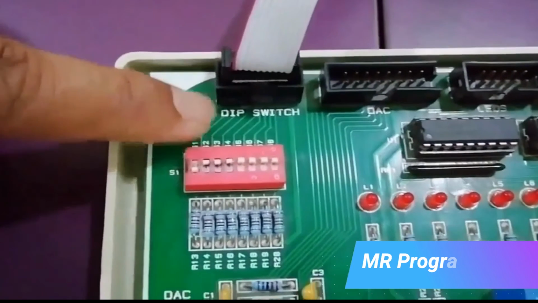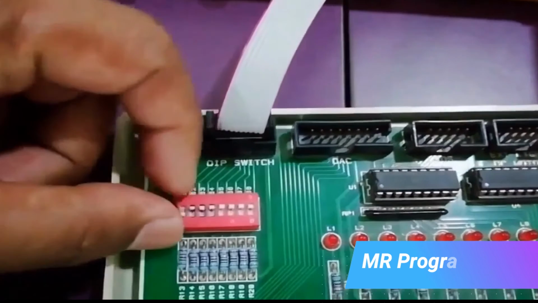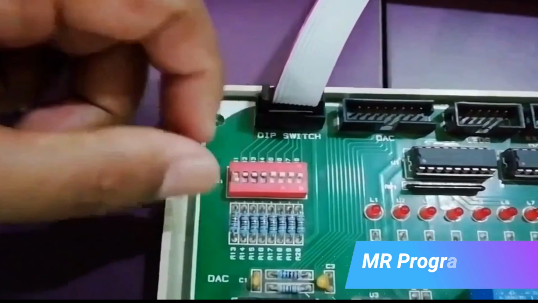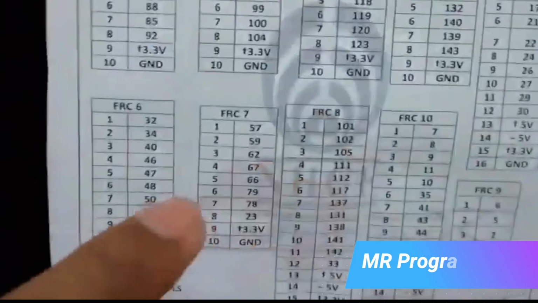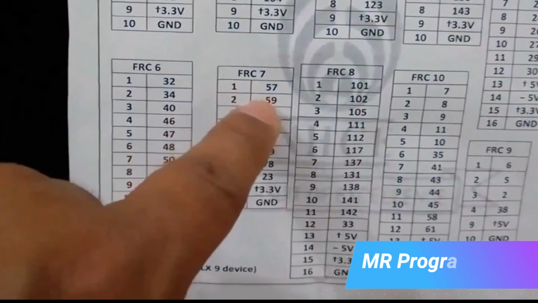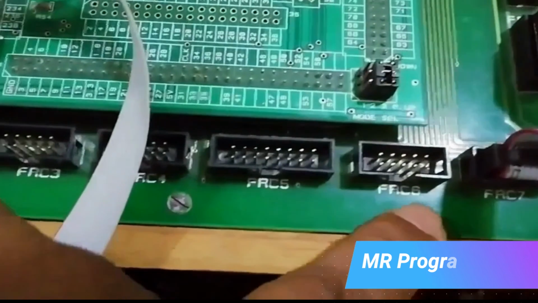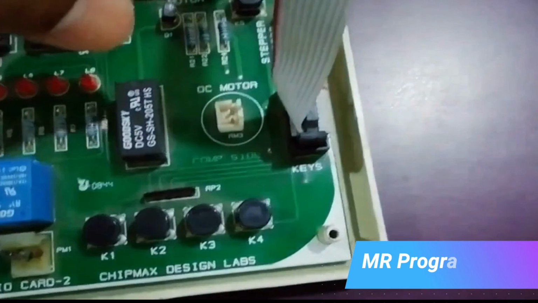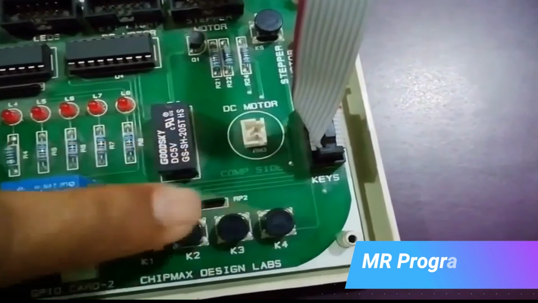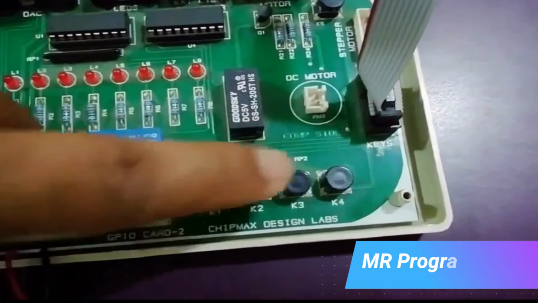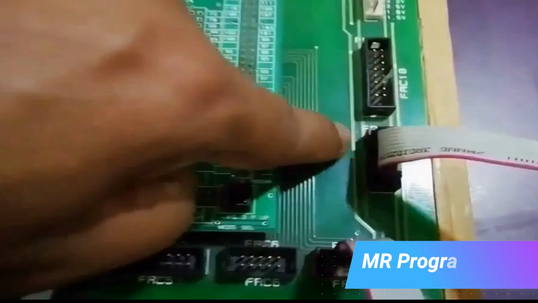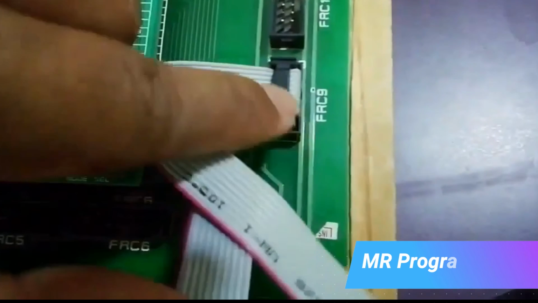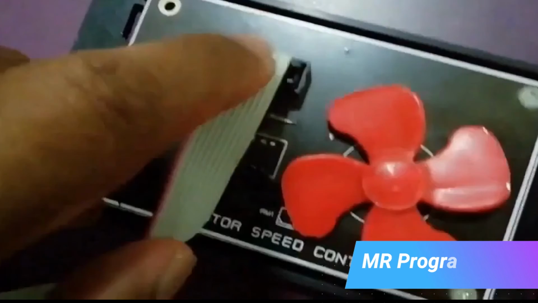FRC1 in your Spartan kit is connected to your DIP switch pins in the DAC board. Those are your DIP switches. Then FRC7 is connected to keys. FRC7 from your board is connected to the port called keys. This is actually your GPIO, general purpose input output. And your FRC9 from your board is connected to the DC module, the DC motor module.